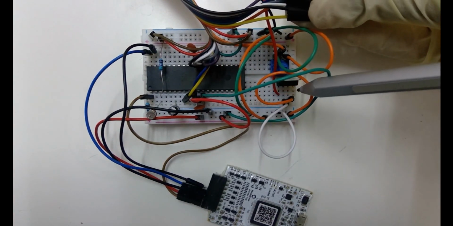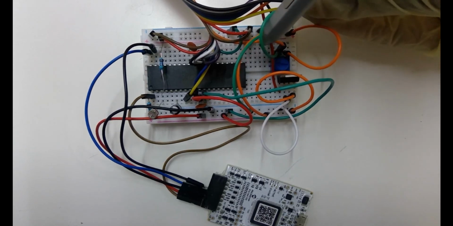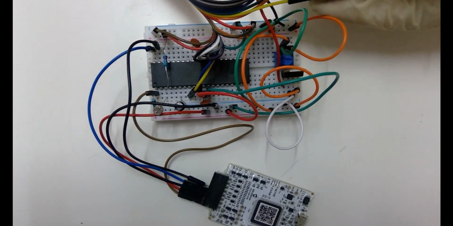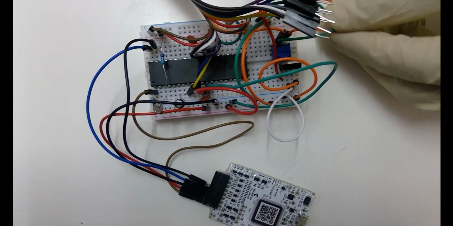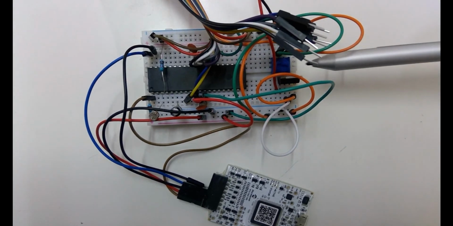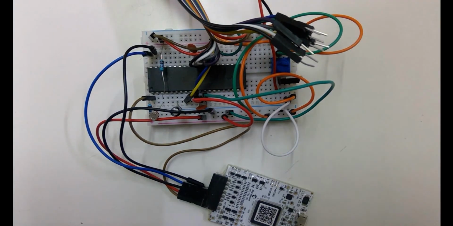So this is the LM7805 connected to the battery, and on the other side of the breadboard, I have connected the potentiometer. So you may have to adjust the potentiometer. Using a simple screwdriver, you can adjust the value of the potentiometer to get a proper display on the LCD.